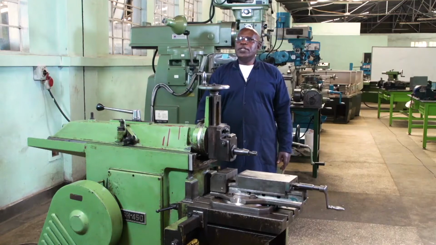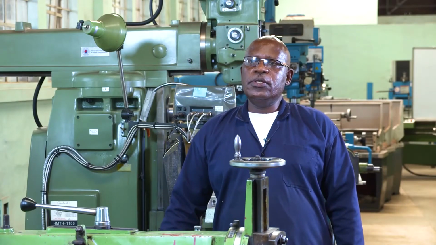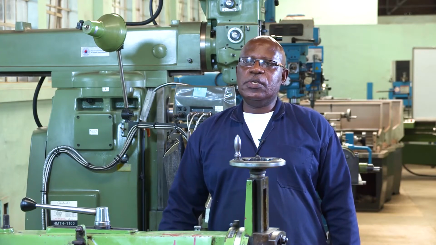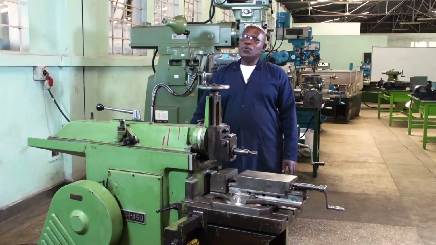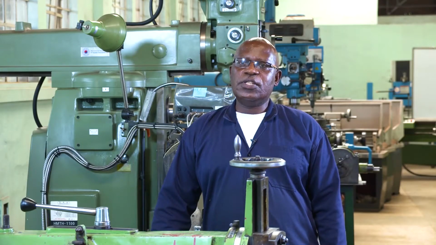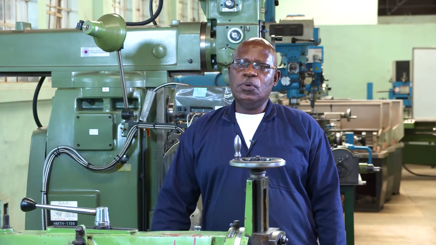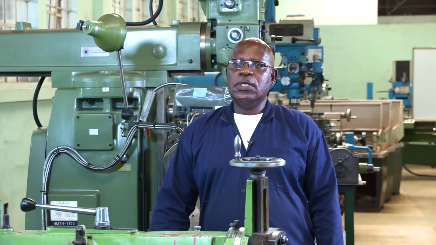Working principle of a shaper machine. A single point cutting tool reciprocates over the stationary workpiece which is clamped on the table. The tool is held in the tool post of the reciprocating ram and performs the cutting operation during its forward stroke.